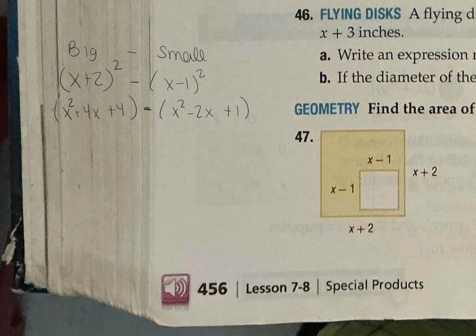Now this subtraction sign is going to affect each of the people behind it. So I think I'll do it vertically. So I'm going to write negative x squared, positive 2x, and negative 1, which gives me 6x plus 3. So 47 is 6x plus 3.